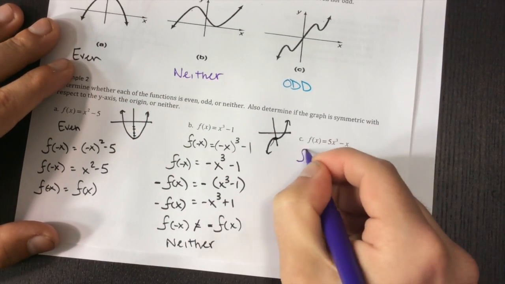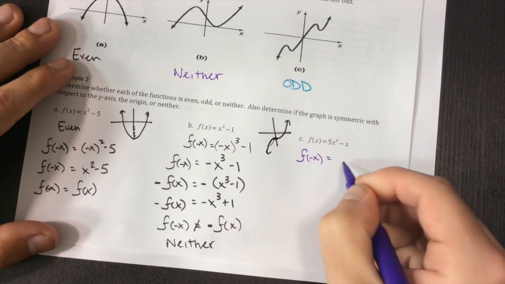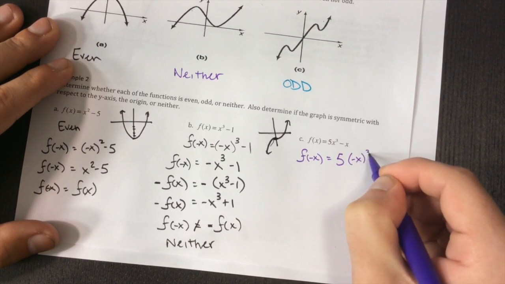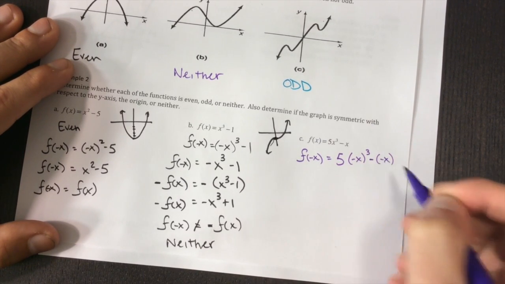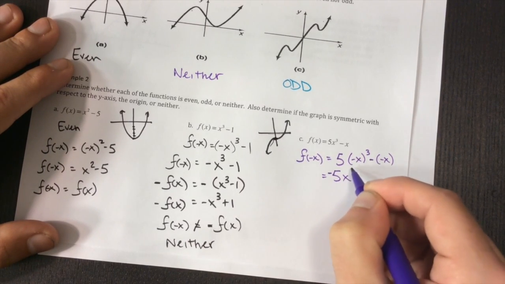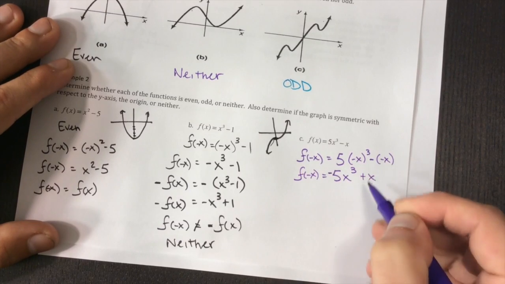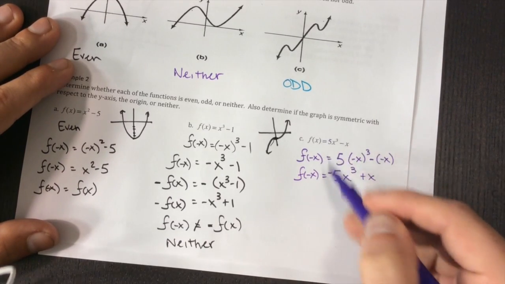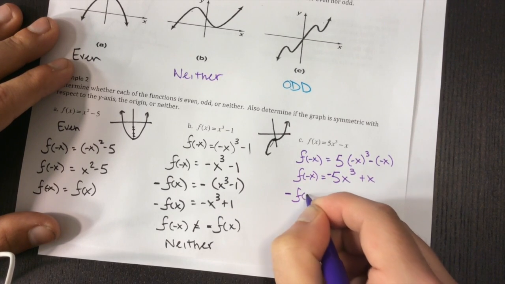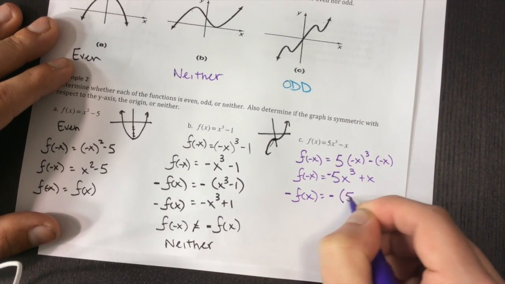So I'm going to do the exact same thing. First, I'm going to plug in a negative x into my function. So that gives me negative 5x cubed minus a negative x. So that's going to be negative 5x cubed plus x, and that's f of negative x. I can obviously see that it's not the same as f of x. So what I do want to figure out is, what is negative f of x?